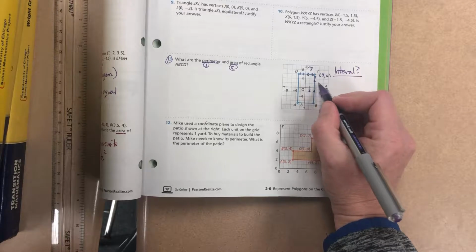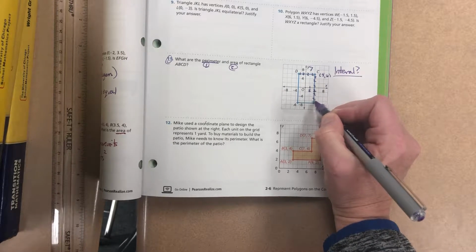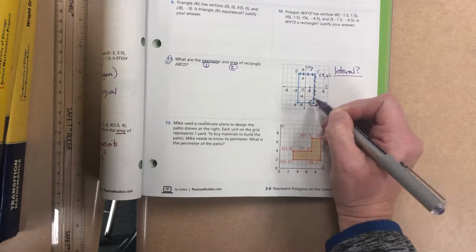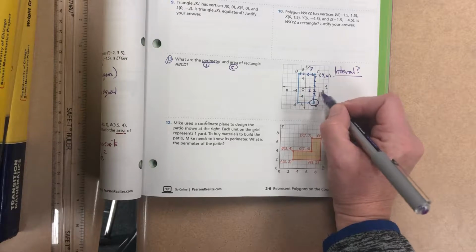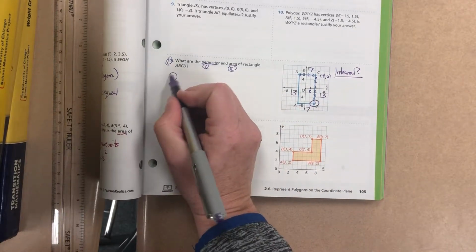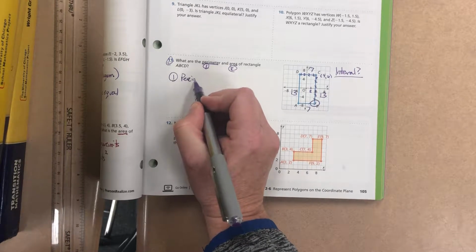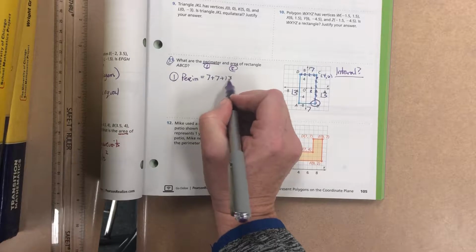And 2, 4, 6, 8, 10, 12. And there's a little half here, but half of what we're skip counting by is only 1. 2, 4, 6, 8, 10, 12, 13. 7 by 13. The perimeter is going to equal 7 plus 7 plus 13 plus 13.